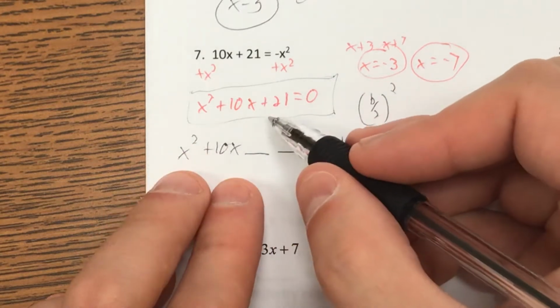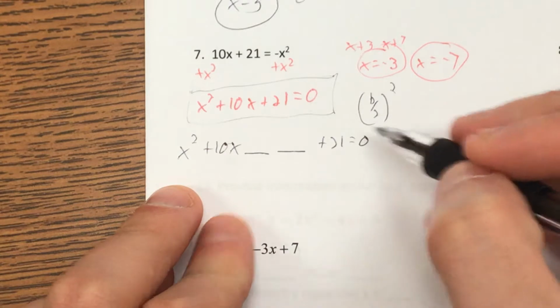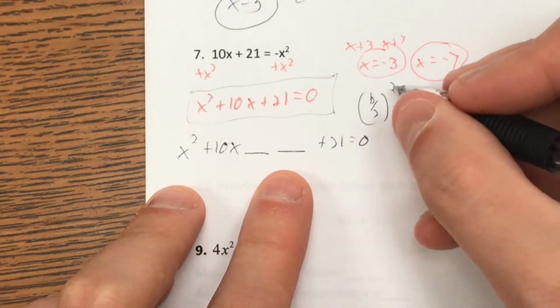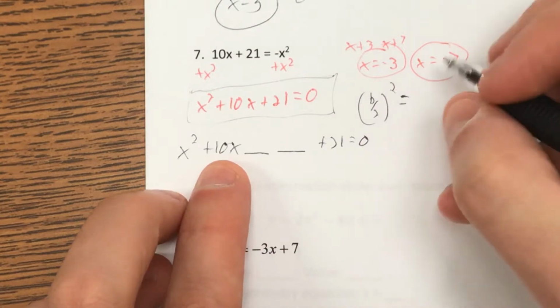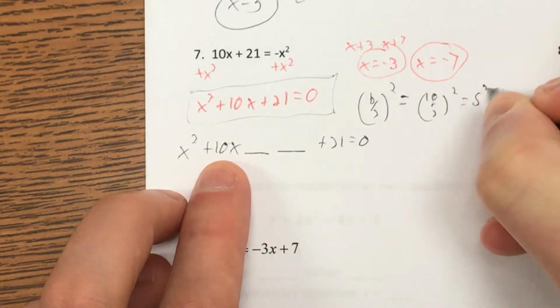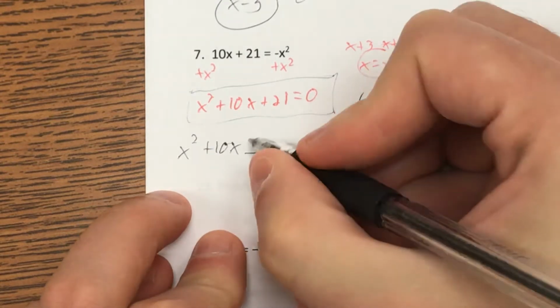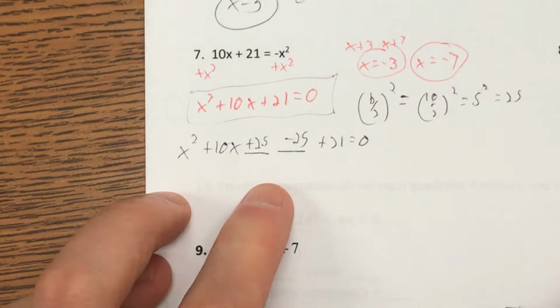So it's just putting 2 blanks there: the x squared, the 10x, the 21. Whatever b over 2 squared is what goes in those blanks. So in this case, it's 10 over 2, which is 5 squared, which is 25. So this would be plus 25 minus 25 to balance it.